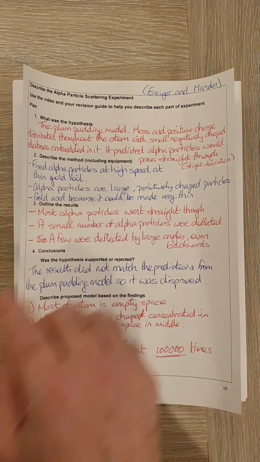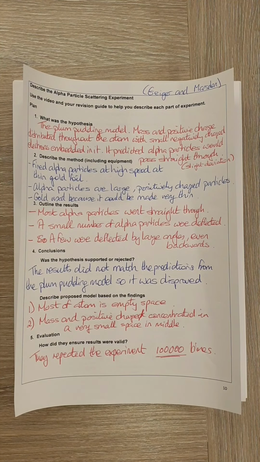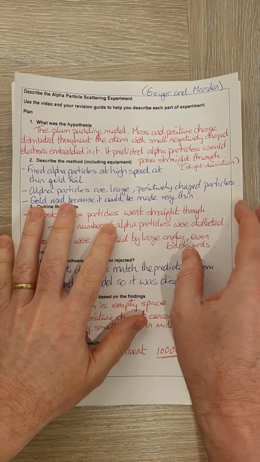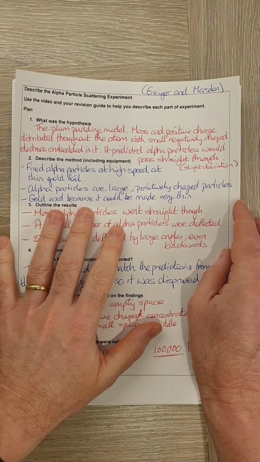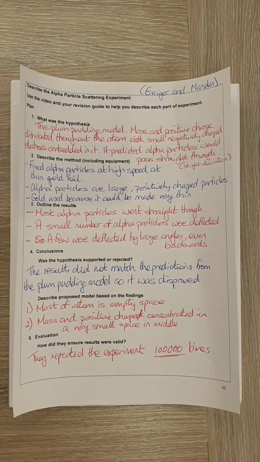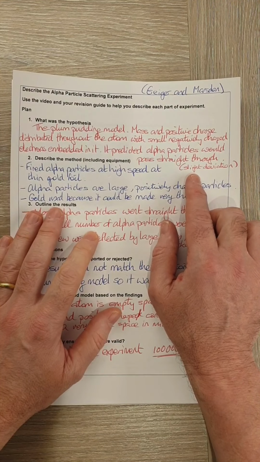Now, from this hypothesis, it predicted that the alpha particles, which we'll talk about in a moment, would pass straight through the gold foil if the plum pudding model is true. There might be a slight deviation, so some of the particles might go slightly off to the side, but essentially they would pass straight through.